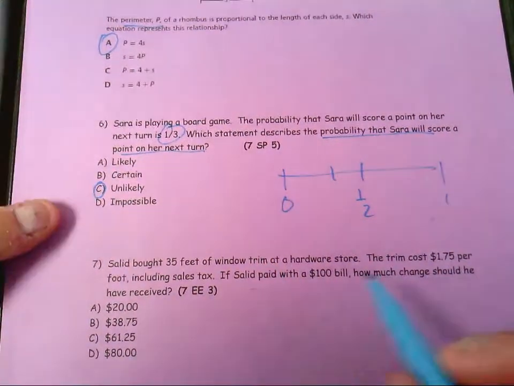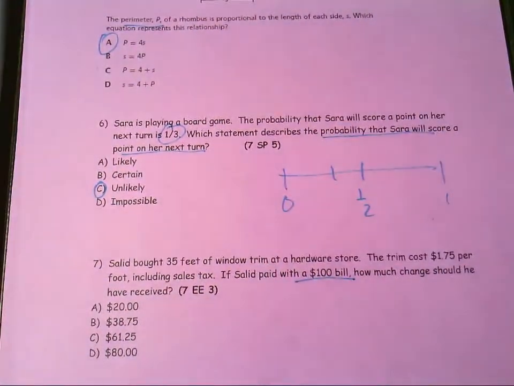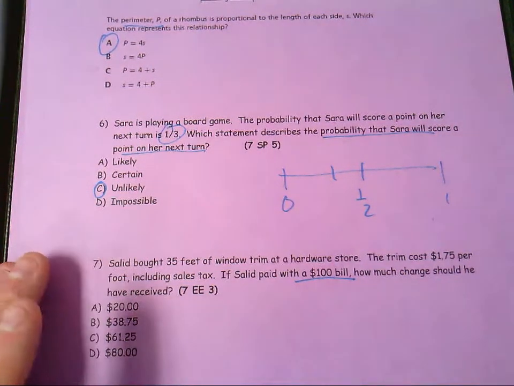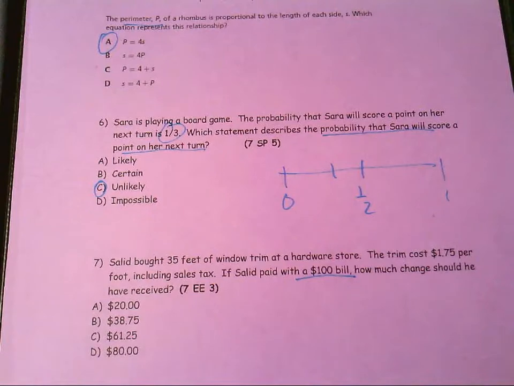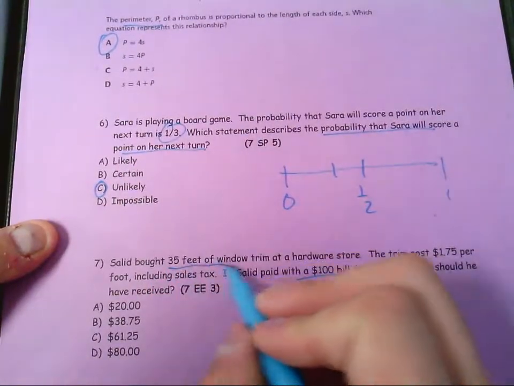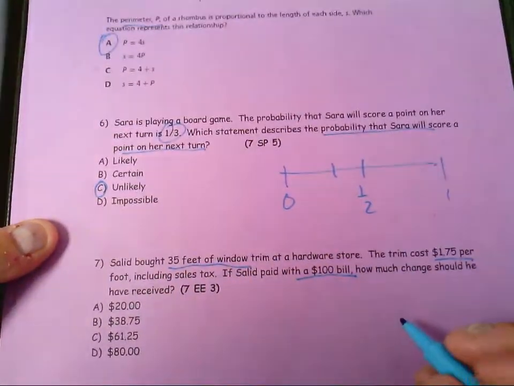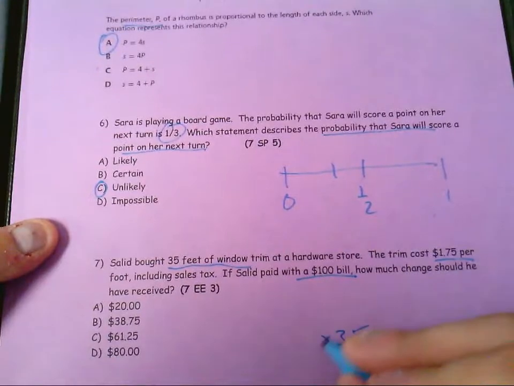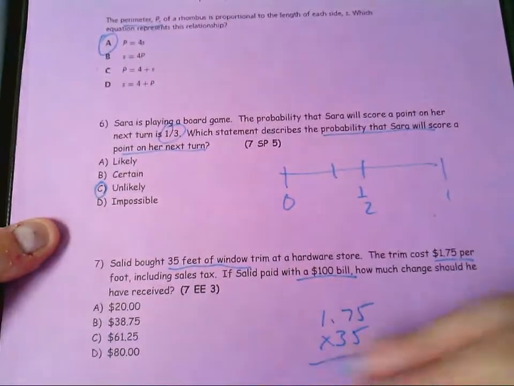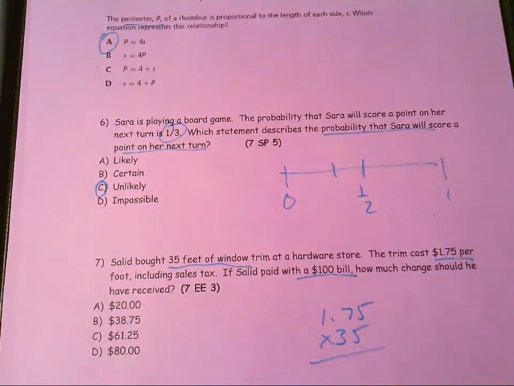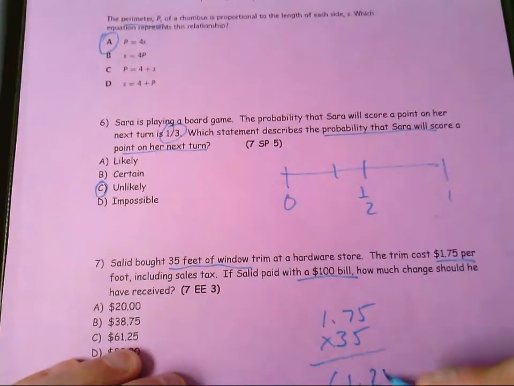$100 bill. All right, so talk about a realistic problem here. Well, maybe we're now not all carrying $100 bills around, but Salid bought 35 feet of window trim, $1.75 per foot. So we take 35 feet times $1.75 per foot. I'm gonna guess this is a calculator question, so I'll save you a little bit of math here. Comes out to be $61.25.